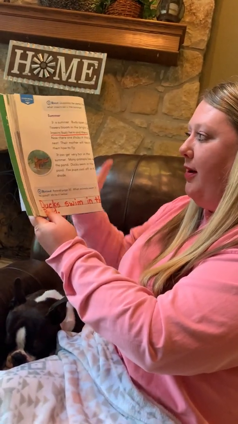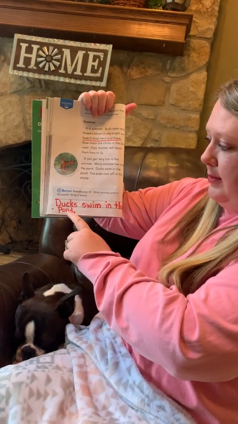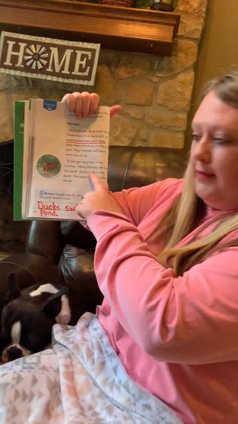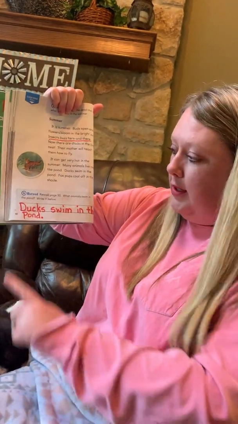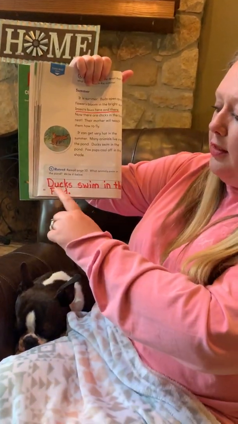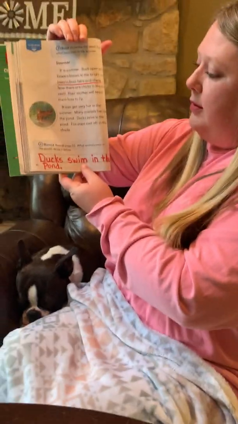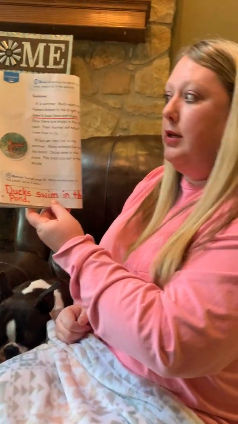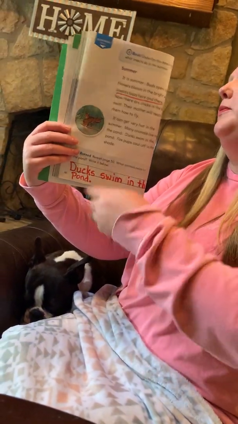So I read at the bottom, ducks swim in the pond, because it told me right up here in this paragraph. You may copy my sentence down, but don't forget to begin it with a capital letter and end it with a period. And you can write underneath the line if you need to. And you may pause the video if you need to another minute. I'm going to go ahead and turn to the next page.